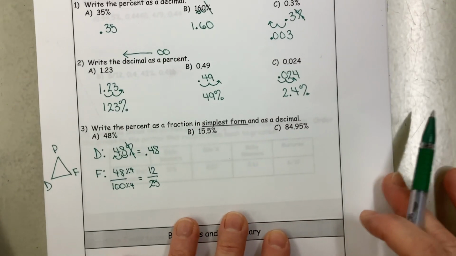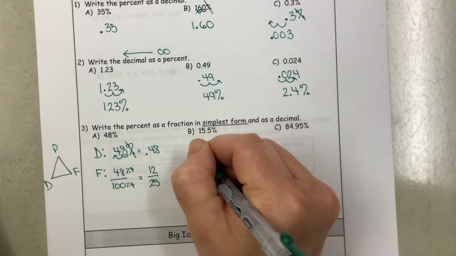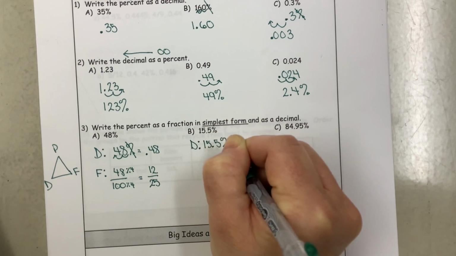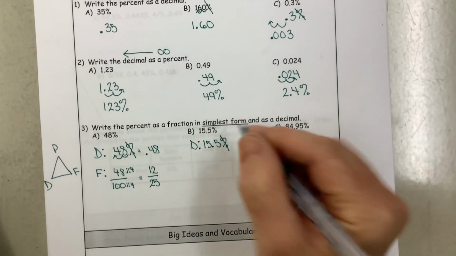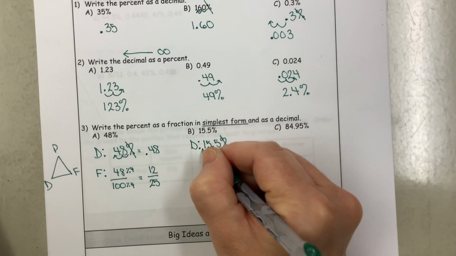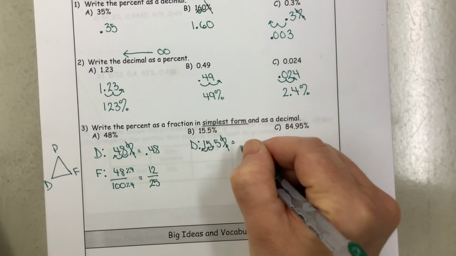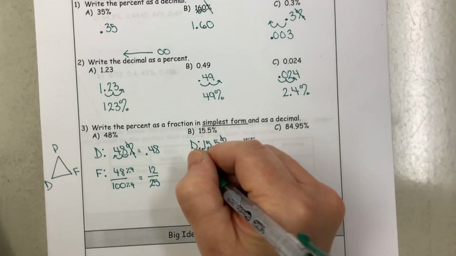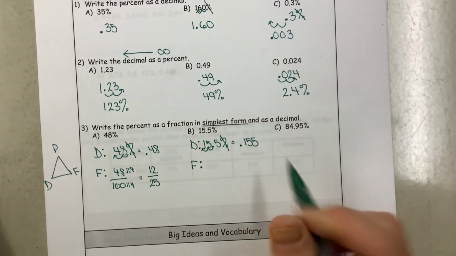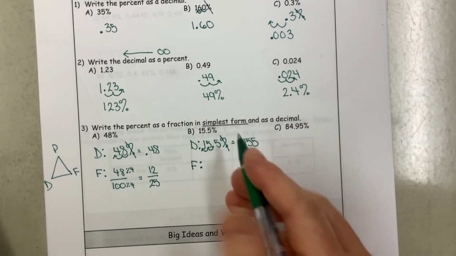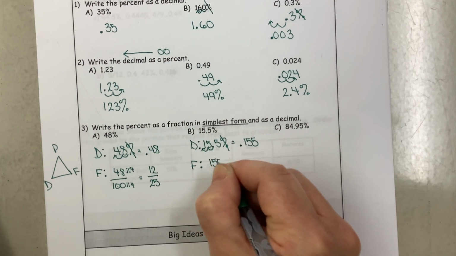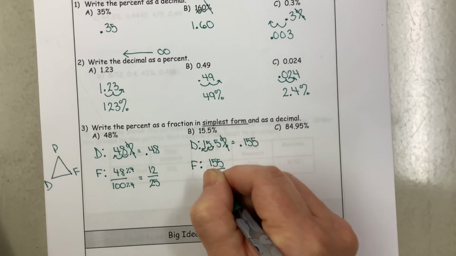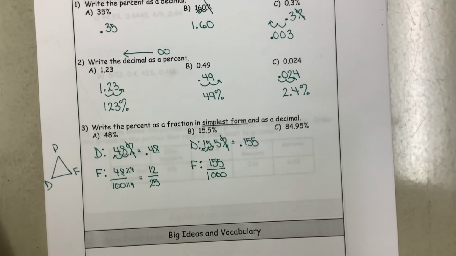All right, so let's look at the next one. We're going to take our 15.5%. We're going to drop the percent. We're going to move the decimal 2 times smaller, 2 times to the left, which gives us 0.155. The fraction name, all right, so we take this, 155, and it has 3 spots, so that is 3 zeros and a 1, so thousandths, 155 thousandths.